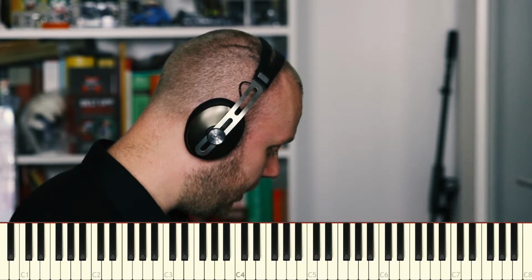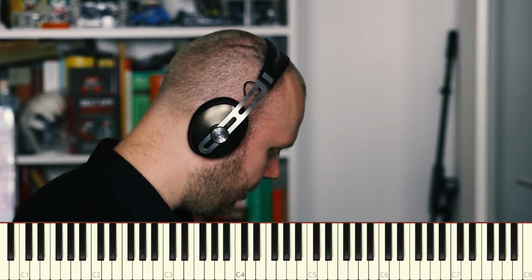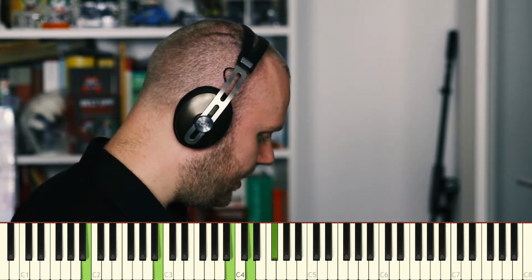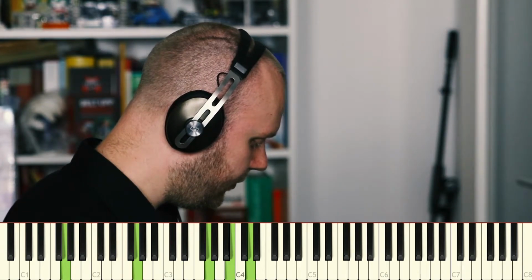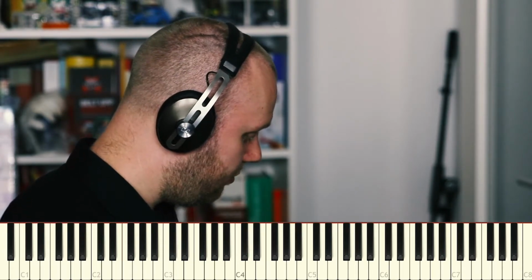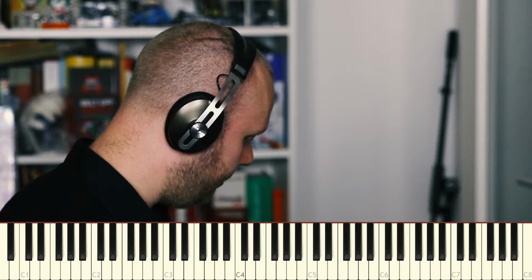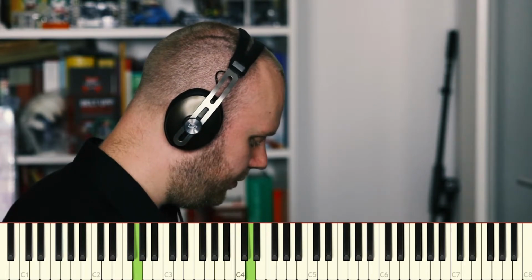In Despacito we begin with a B minor chord, and then we've got a G major chord, and then a D major chord and A major chord. So again, B, G, D, and A, like this.